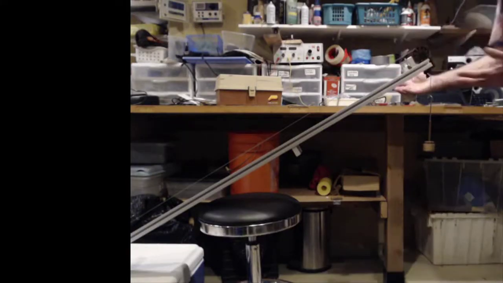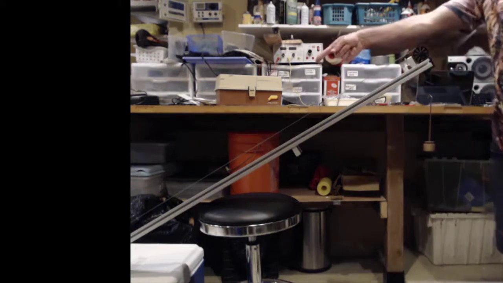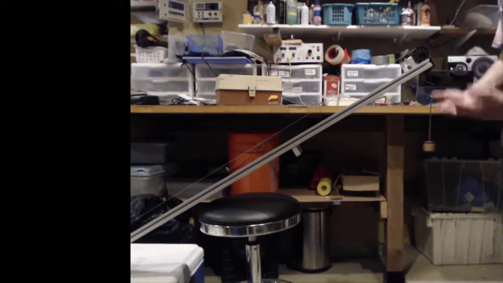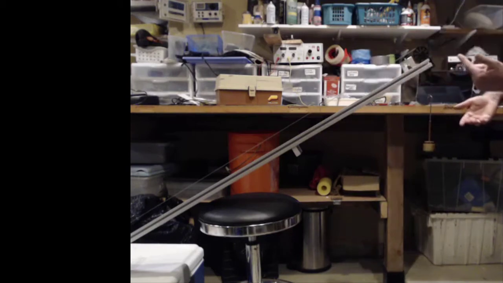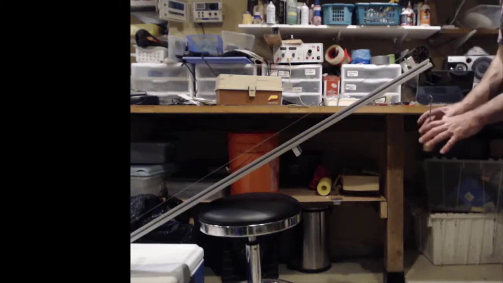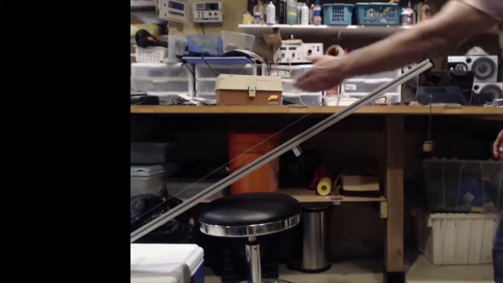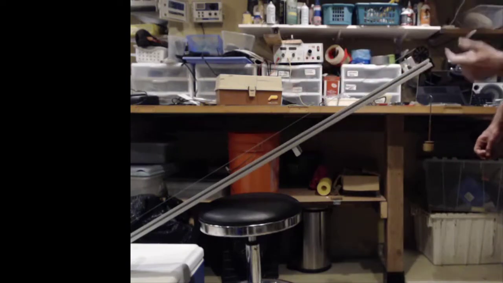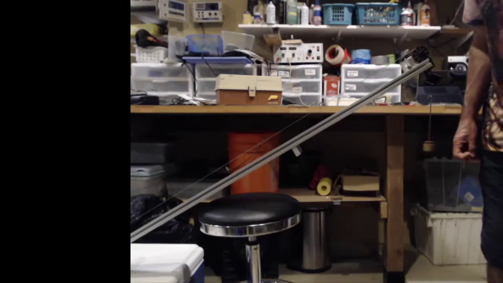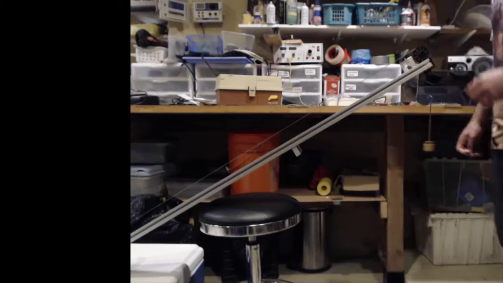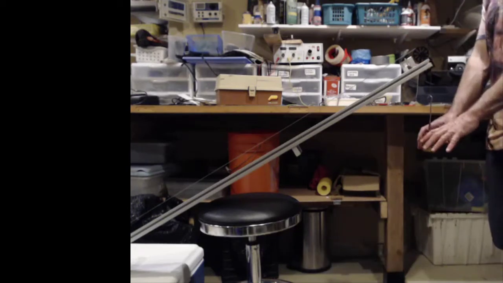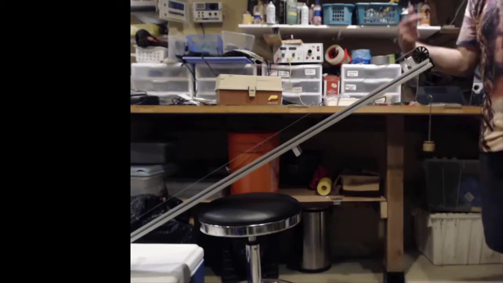Okay, so here's the setup. Got the ramp, got the roller cart down there, and I have some mass hanging here. The ramp's at a 30-degree angle. How much mass does it take to get the roller cart to roll up the ramp? The roller cart is a mass of about 500 grams. We'll verify that after. But it's going to take a lot less mass here to get that to roll up.